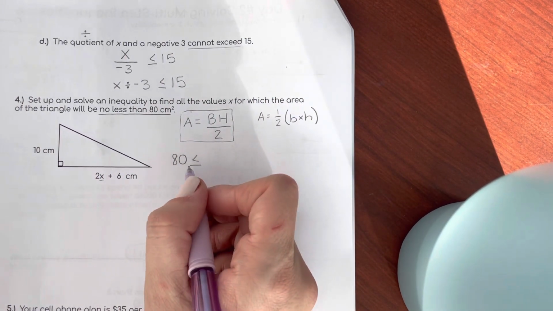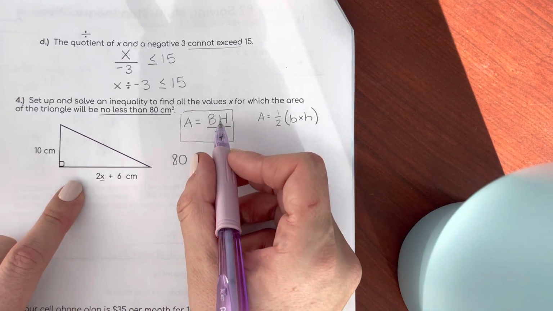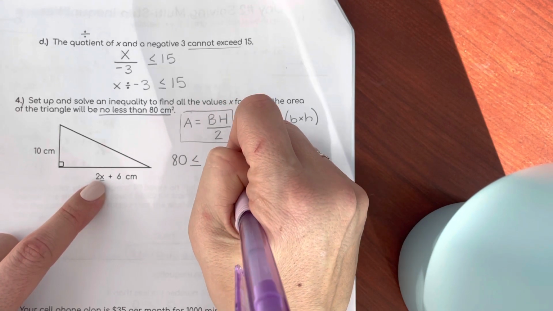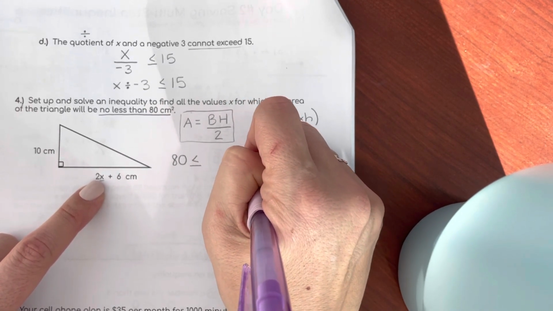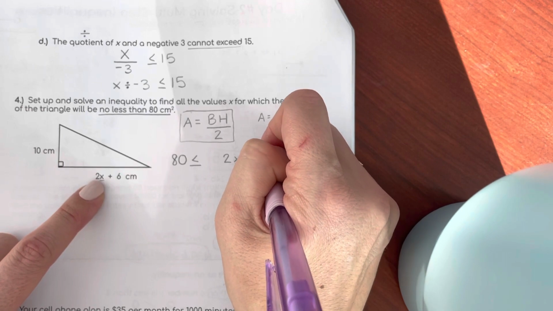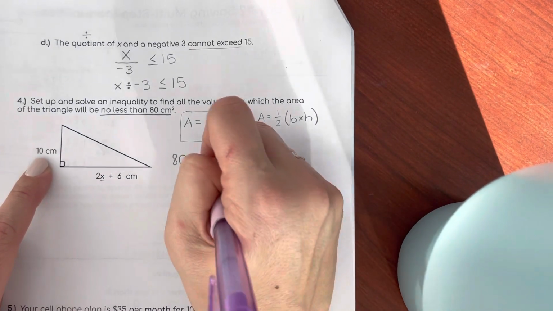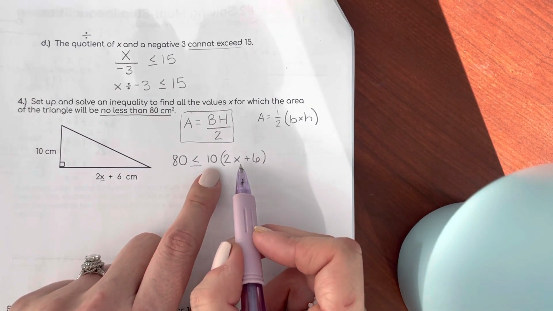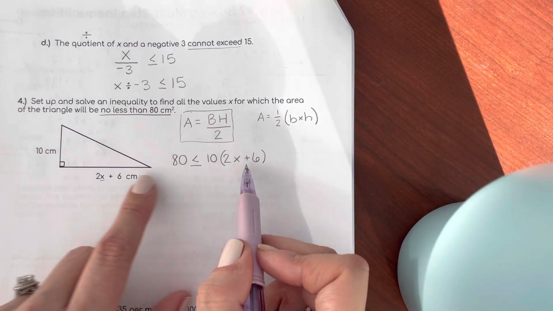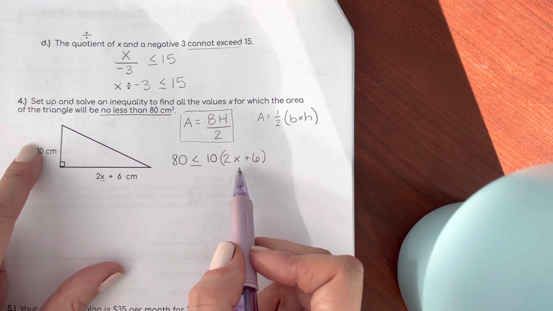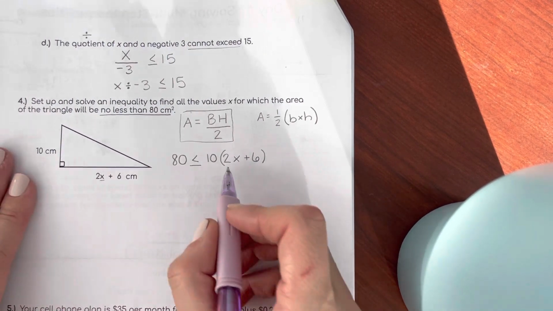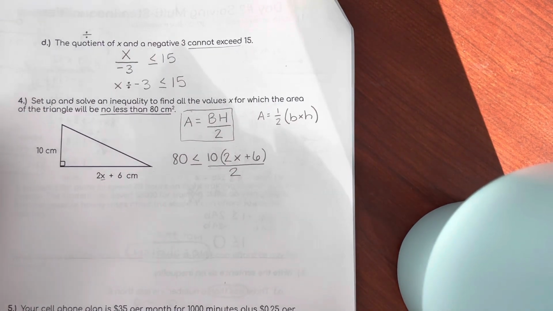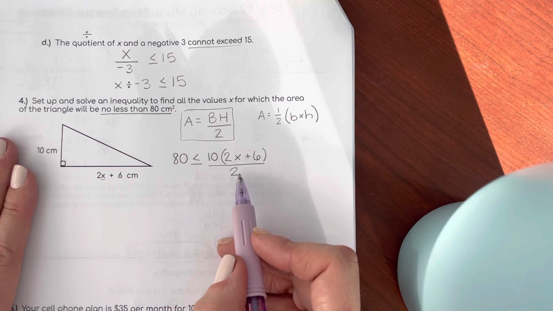So now I'm gonna plug the numbers I know into this equation. So I know my base, and my base is 2x plus 6, and I have to multiply that times my height. And I'm gonna set it up this way so that I know how to distribute that in. So basically, the order here doesn't really matter, but we need to multiply base times height, base times height. Okay, so this is my base, this is my height, and then no matter what happens here, I divide by 2. So the easiest thing to do is to get rid of this divide by 2 right away.